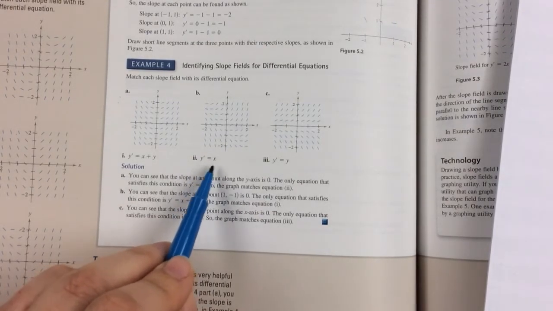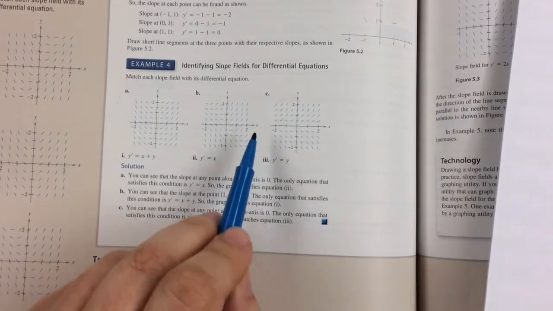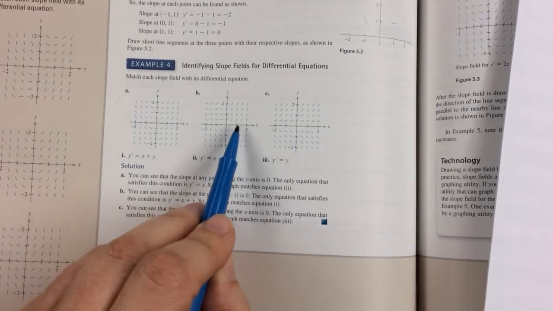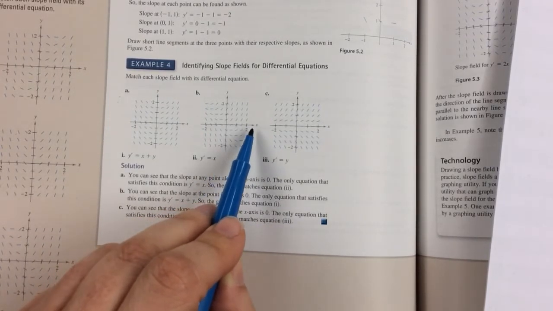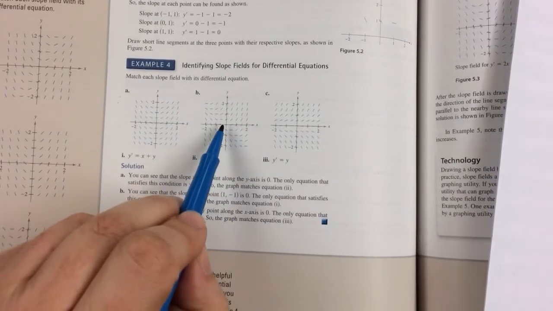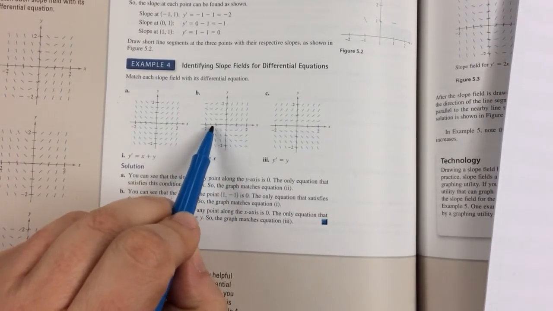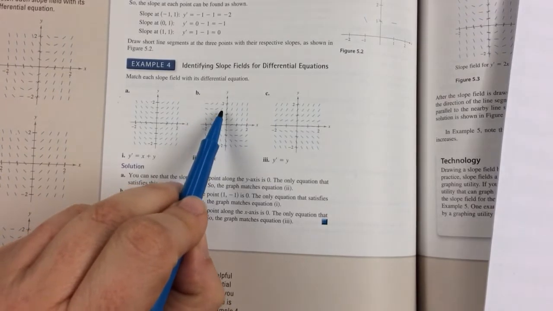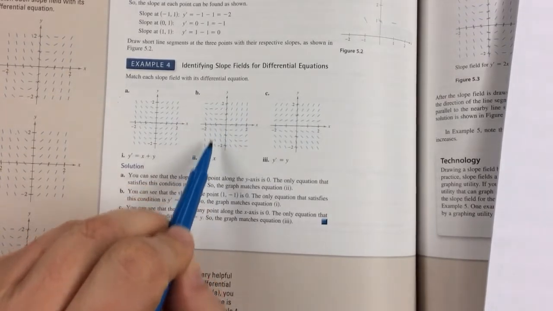This one, the slope is only dependent on x. So in the first quadrant, all I need to think about is x. X always has a positive slope. These are all positive, right? In the second quadrant, x is always negative. And, oh, look, there's some positive slopes there, so these cannot match.